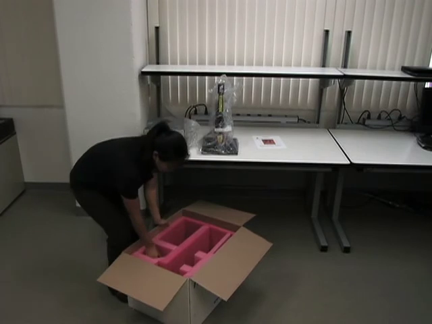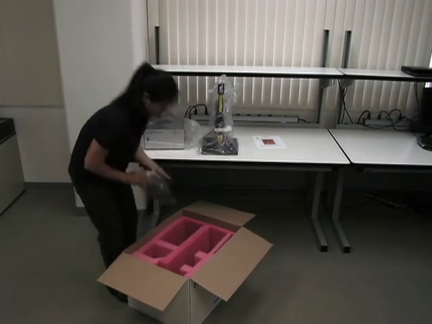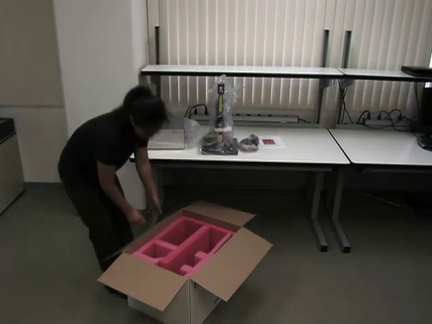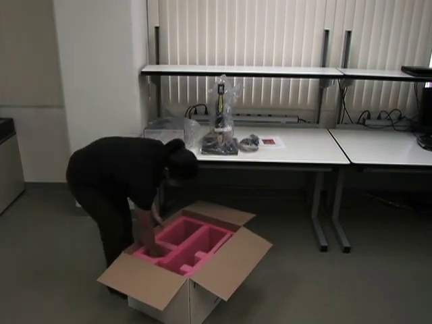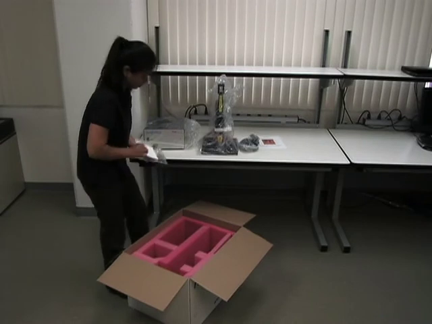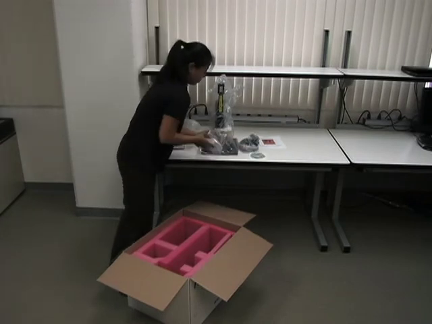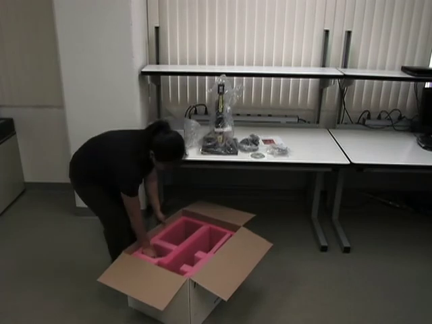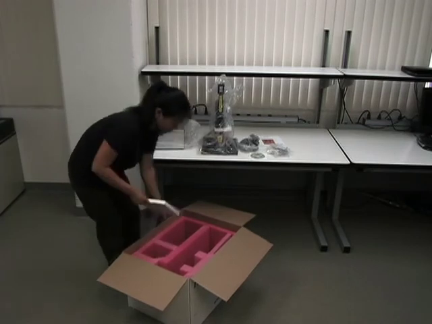Finally, remove the power and connection cords, the software CD, spare light bulb and references, and the fiber optic cable.